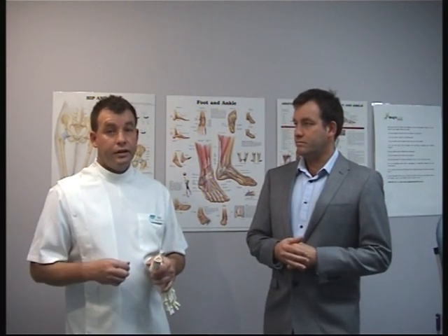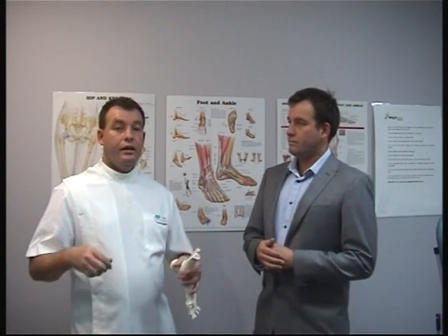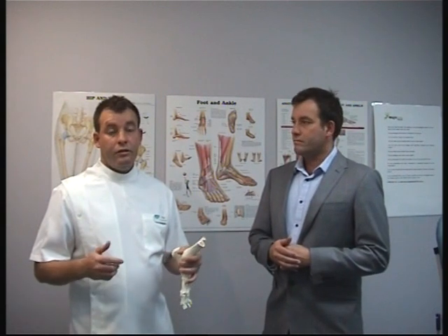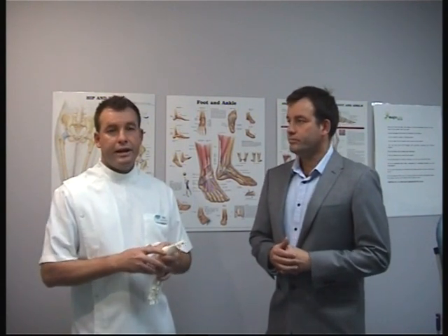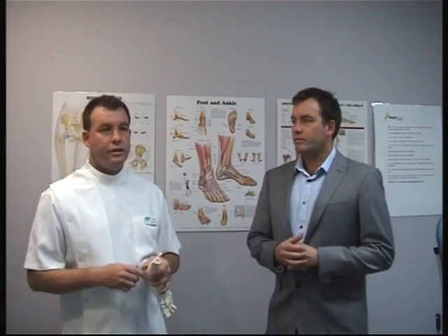The causes can be an acute cause as well, so you can play a game of touch football, for instance, and do a little strain, and then this becomes a chronic problem. So we sometimes send off for an ultrasound to investigate the extent of the micro tears of the plantar fascia, but most of the time just by palpating we can diagnose the condition of plantar fasciitis.